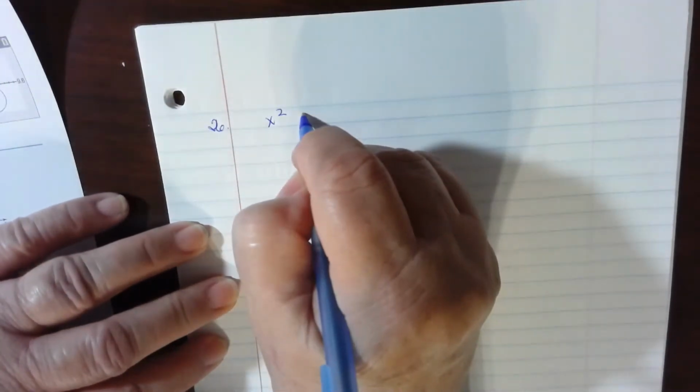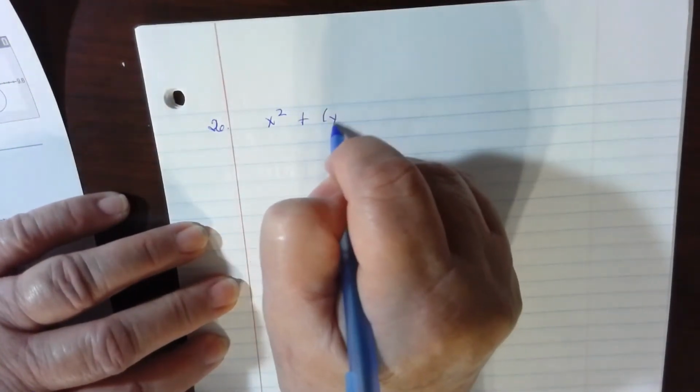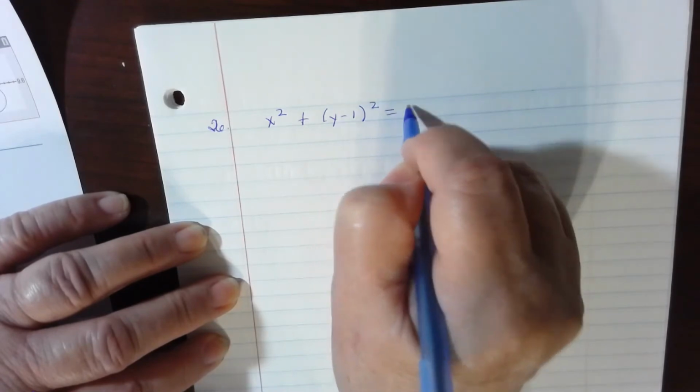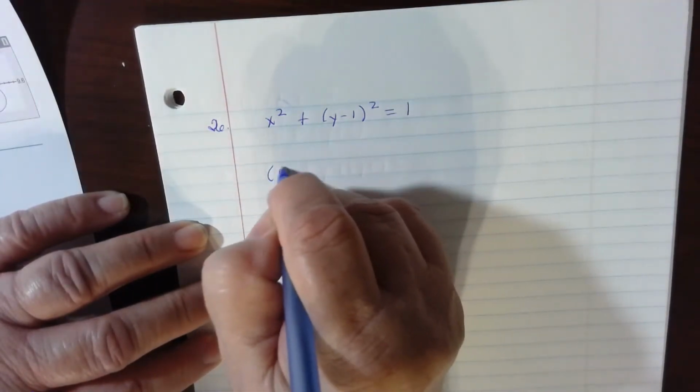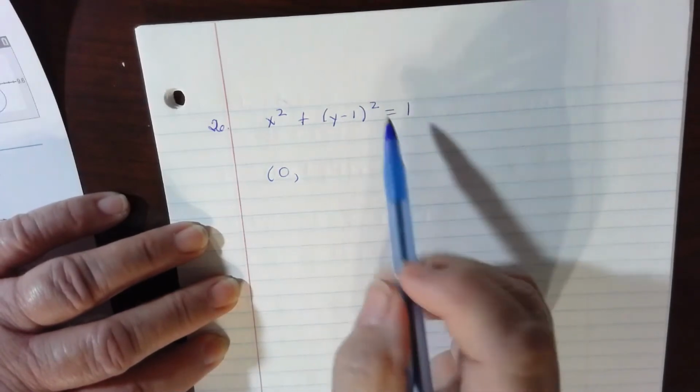Now, we're going to come back to the graphing in a minute. I'm going to deal with that later. But right now, we're going to move on to the working them out part. So this is number 26 that you can't see because I have my paper up too high. So there's nothing with the x, so that means my center, my x coordinate is going to be 0.